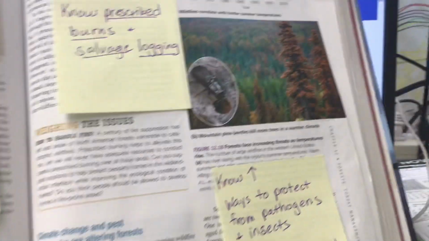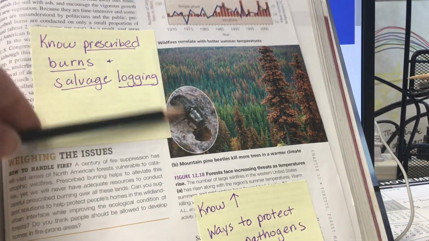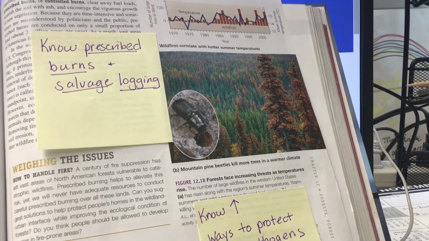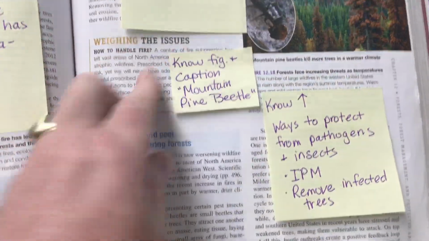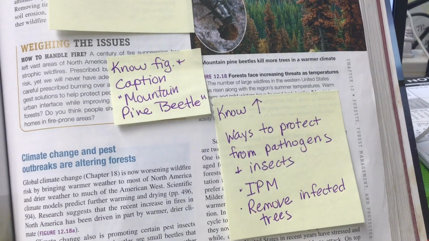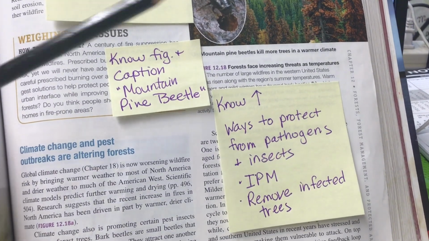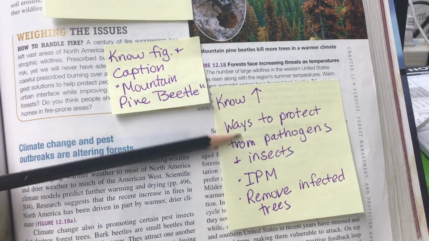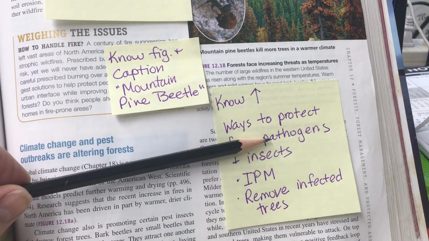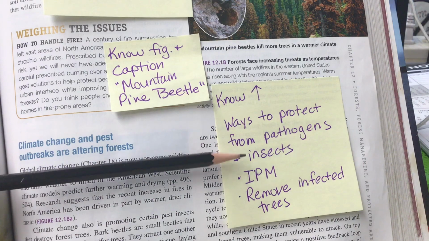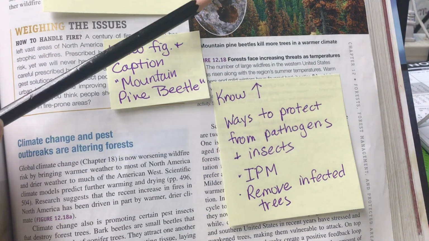Okay, we have this picture here of the pine mountain beetle, which is a very famous pest that is destroying forests. So the figure and caption is actually right here for pine mountain beetle. And then in general, how do we protect forests from pathogens and bad insects? So it could be a virus or bacteria, or most likely an insect.